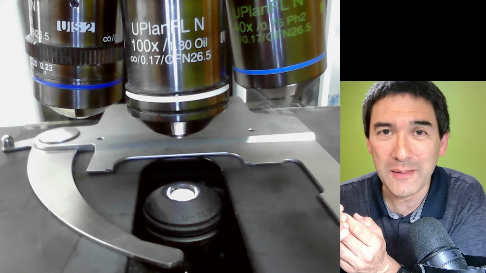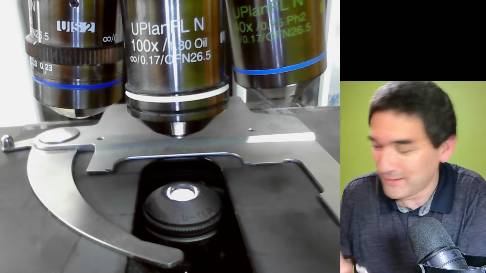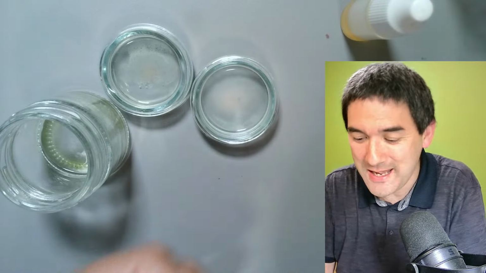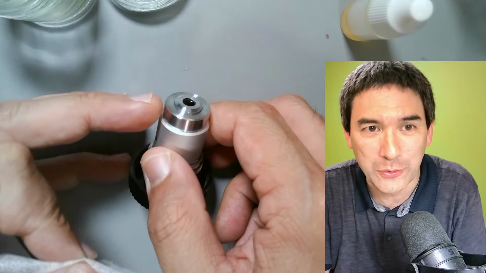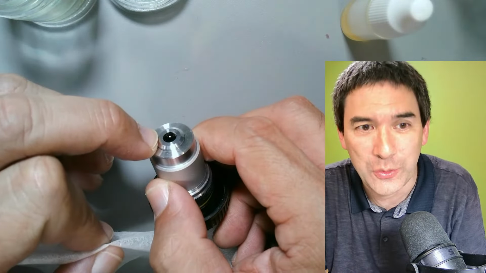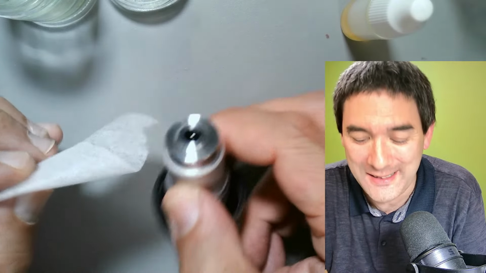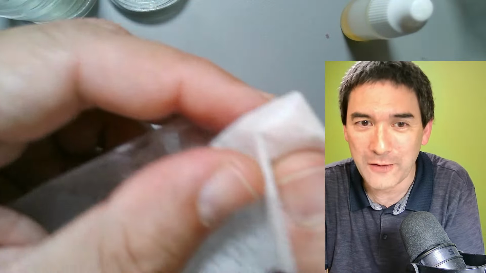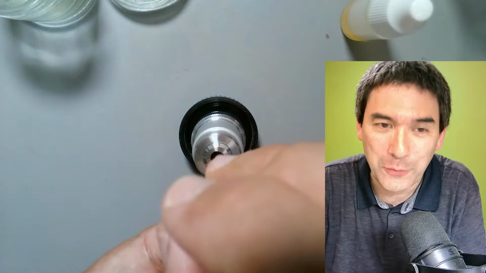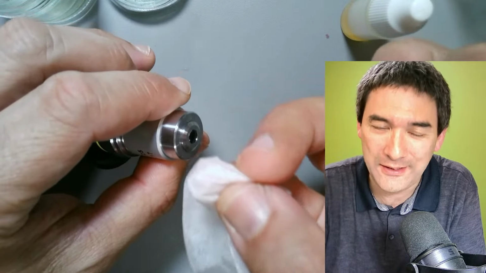I show it over here as a demonstration. The front lens is concave, it goes inwards, and if you just wipe over it, you're not able to properly clean the lens. So he told me you should take a little bit of this lens tissue paper, wrap it around your fingernail, and don't be afraid to go in and carefully clean it out as well.